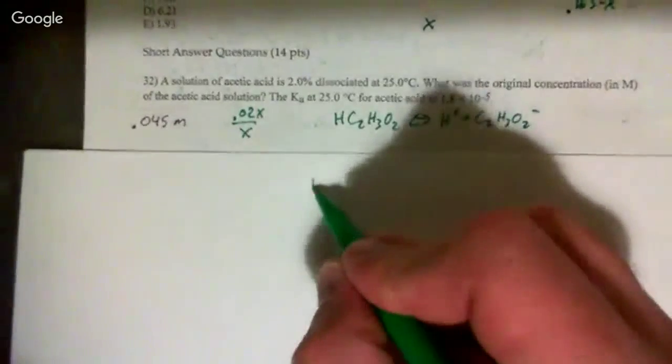I've got an acetic acid, HC2H3O2, going to dissociate into H plus and C2H3O2 minus. And the only thing I've got is a Ka value: Ka is 1.8 times 10 to the negative fifth.